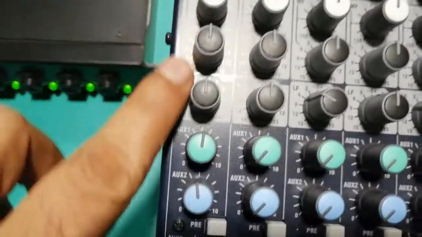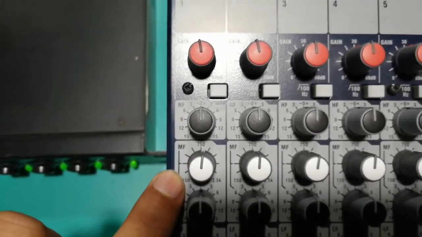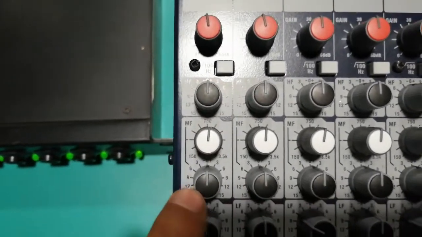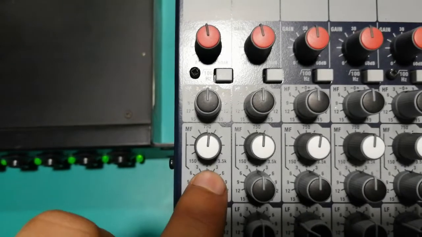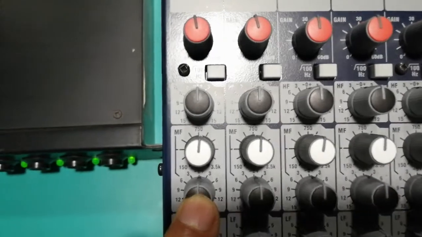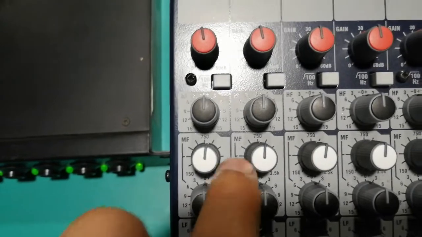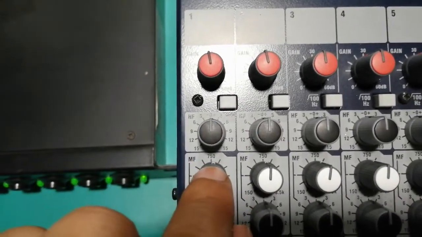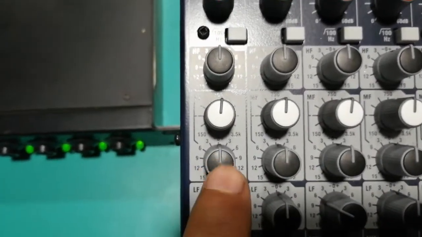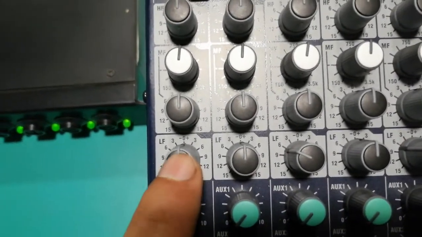Then this is the equalizer section, wherein you have the HF. HF means high frequency, then medium frequency MF. You can set the frequency, and then you have the Q factor to shelve it, so how much exactly you want to cut or boost that particular frequency. Medium frequency is from 150 hertz to 3.5 kilohertz, so you can adjust it. The center point is 750 hertz, so you can adjust the frequency and then trim it. You can boost it by 15 dB or cut it by 15 dB. Then comes your low frequency.